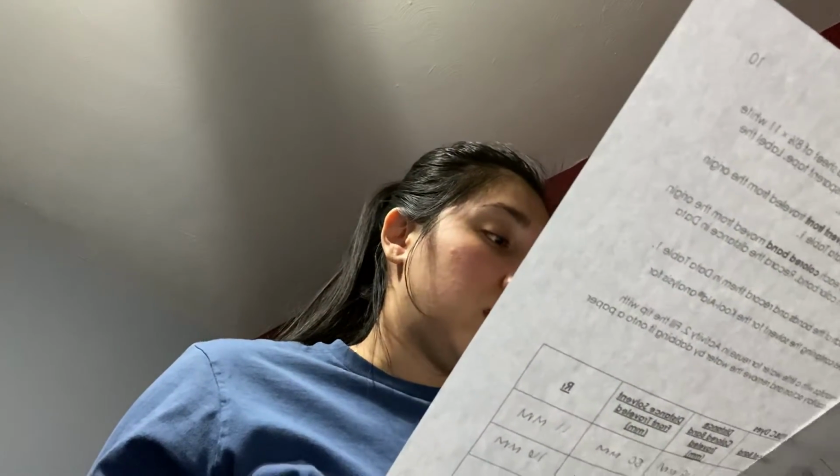oh yeah, this one was for us to calculate the colors of the bands and then the FD&C dyes. So we used red dye, yellow dye, and blue dye from our lab kit.